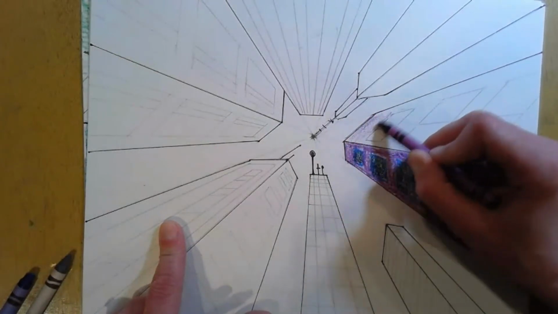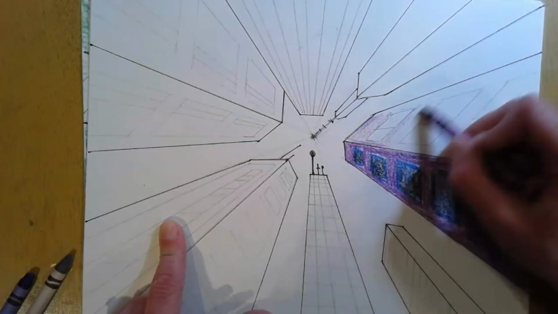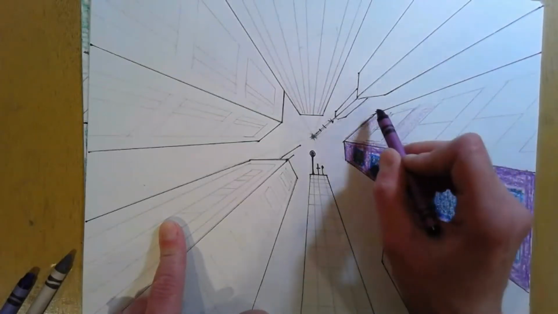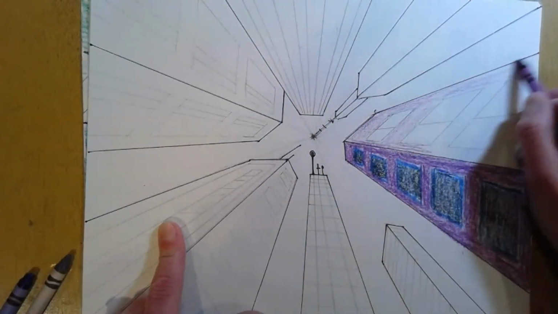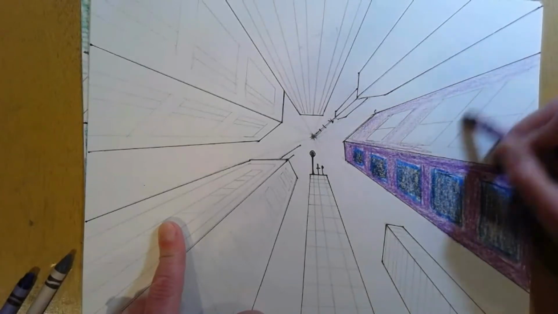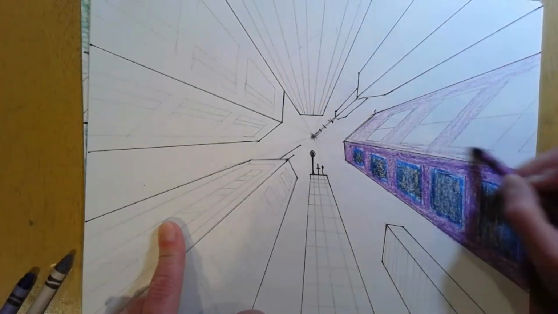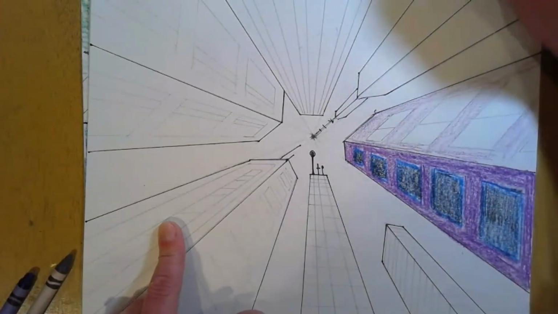And remember, in order to make a very light value, you can either color very lightly. For the dark value, you would press very hard. Or for the light value, you would do just one layer. And for the dark value, you would do multiple layers. You can also blend white to make a color lighter.